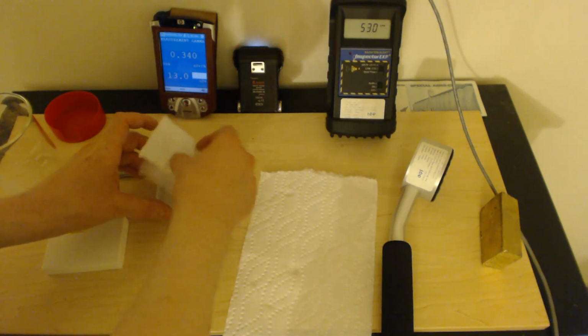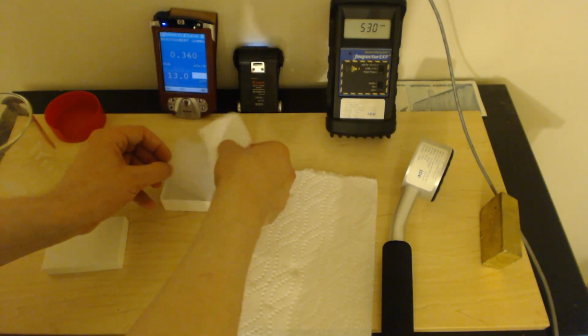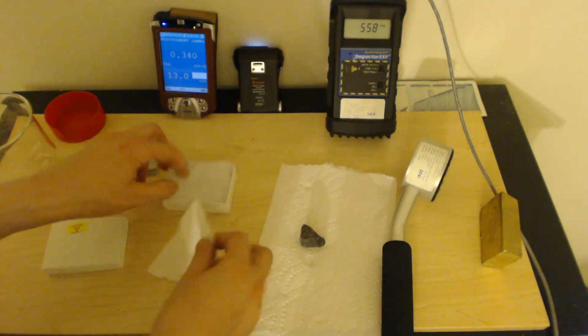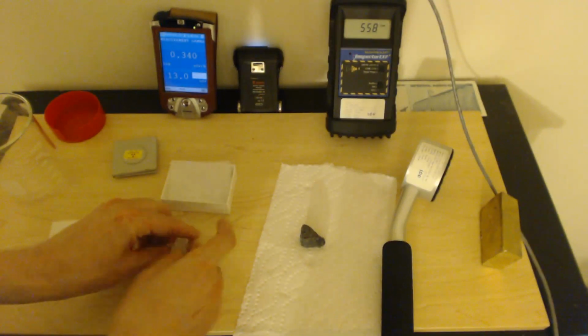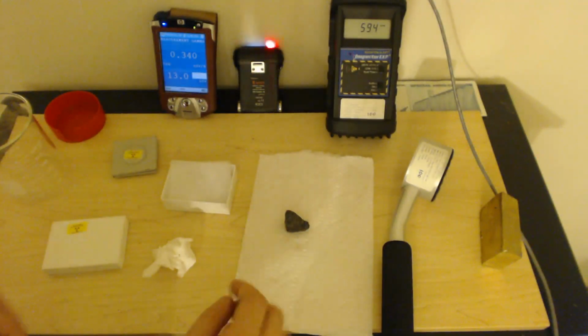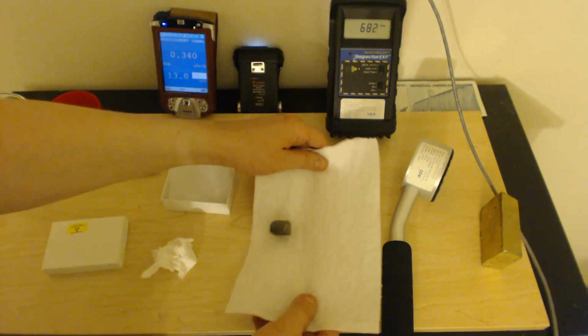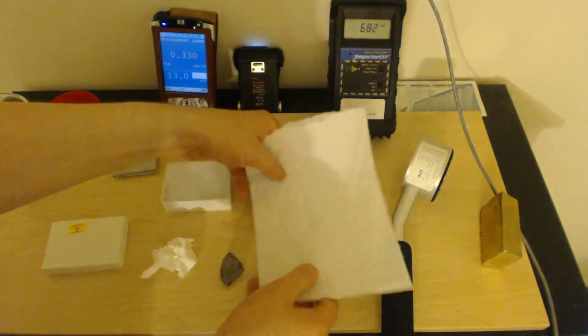I probably don't need this, but you know, safety first. Wow, that didn't work. Well, decontamination second. Anyway, this is a piece of schlockingite. It's sort of ugly, but if you put it underneath a black light, it's okay.